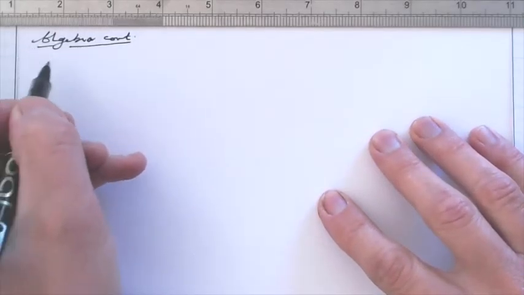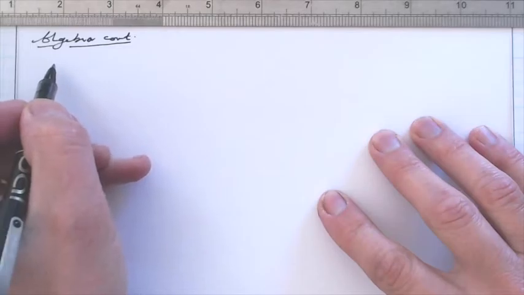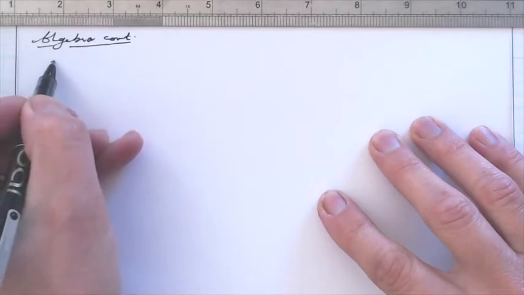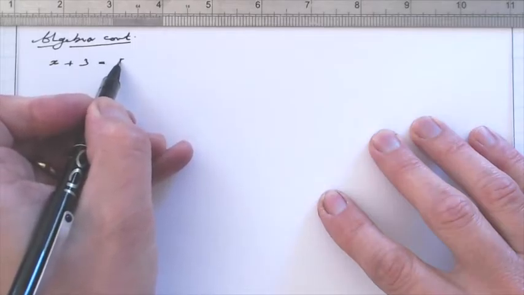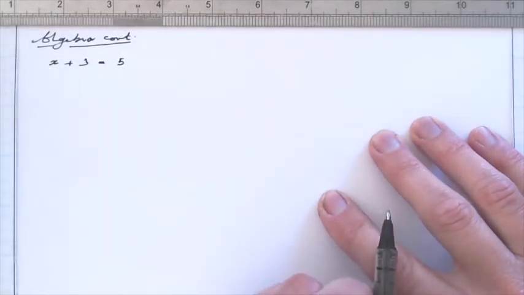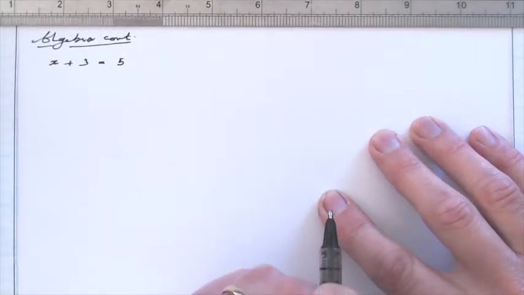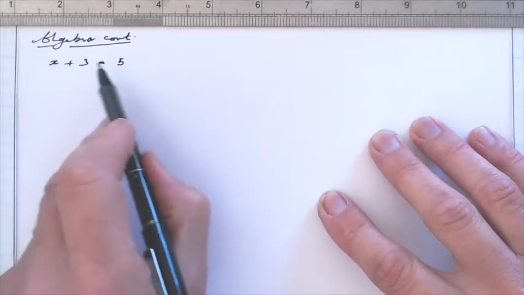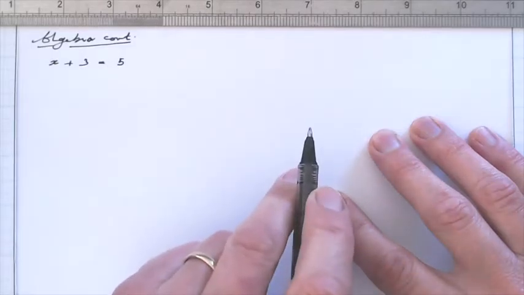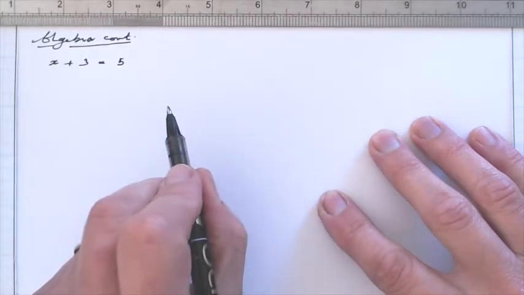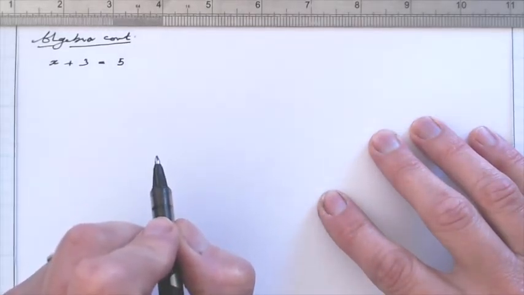So let's say that we had an equation x plus 3 is equal to 5, and we wanted to solve this equation for x. Just by looking at this, you can see that the answer is going to be x equal to 2 because 2 plus 3 is equal to 5. How would we go about demonstrating that?